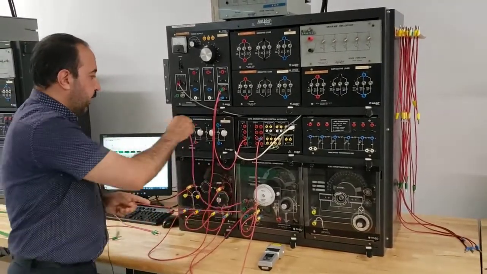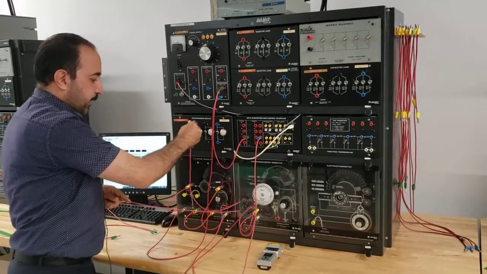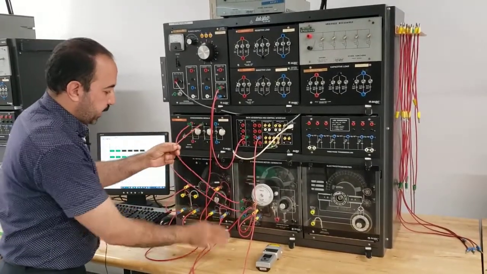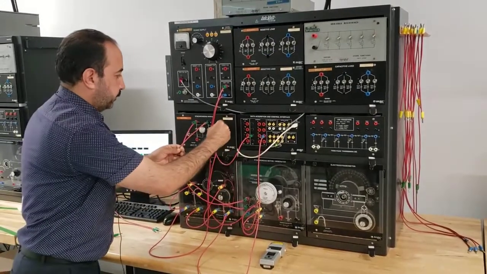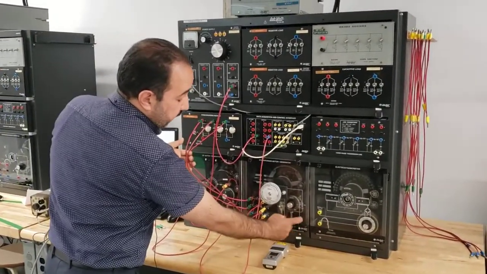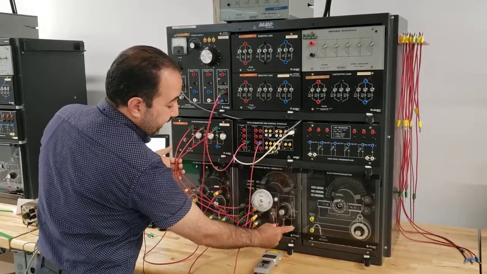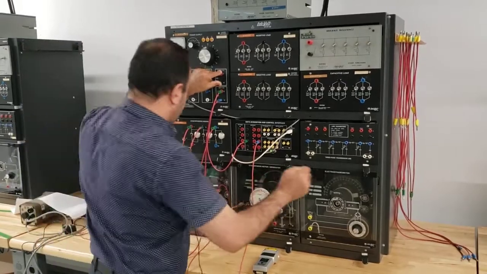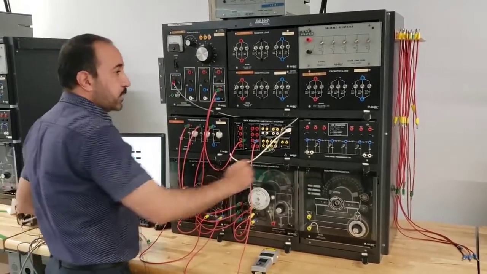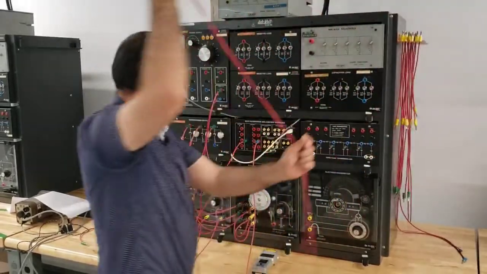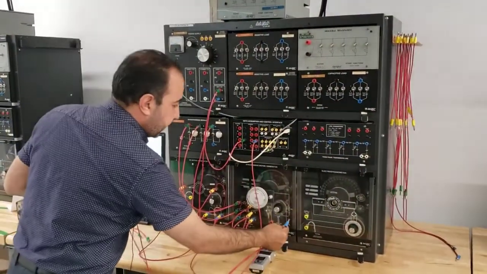So I will connect 1 to 1, and 2 to 2, and the 3 to 3. But I didn't generate the flux, so I need to connect the DC field to these two points, which is representing my power supply for the field.